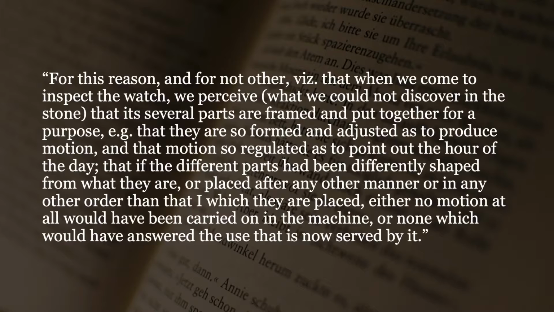"Well, for this reason and for no other. That is, that when we come to inspect the watch, we perceive what we could not discover in the stone, that its several parts are framed and put together for a purpose.